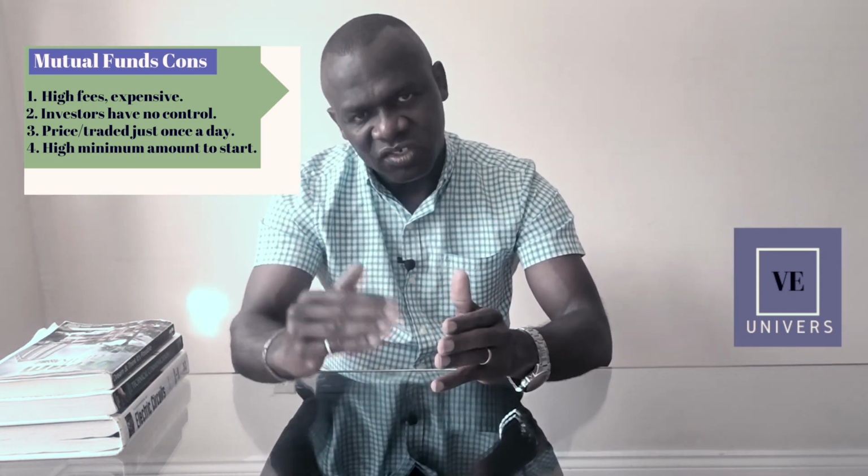Now let's go to the cons when it comes to mutual funds. Con number 1 is high fees. Just like we talked, it's expensive. It has a 3-structure breakdown: management fees, load fees, administrative fees. So it's kind of expensive. That's why some people will prefer to be knowledgeable, to try to learn a little bit about stocks before getting into an index fund or exchange traded fund.